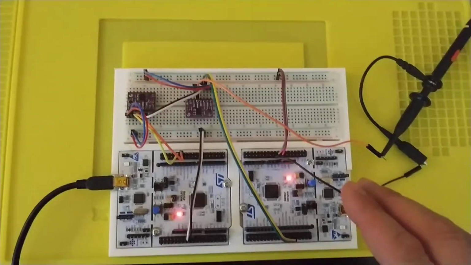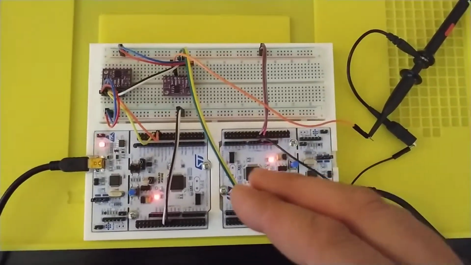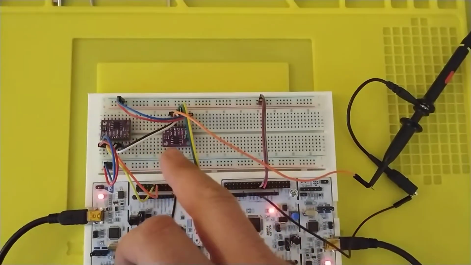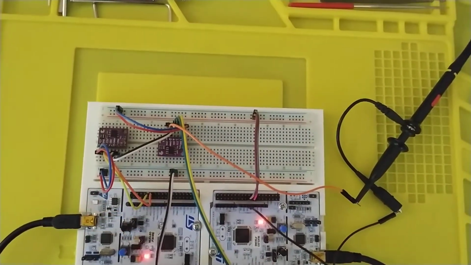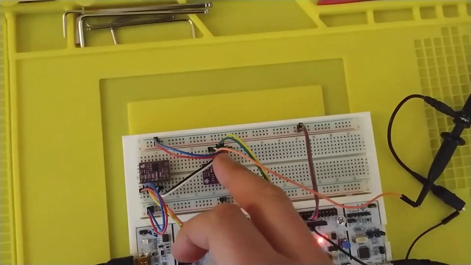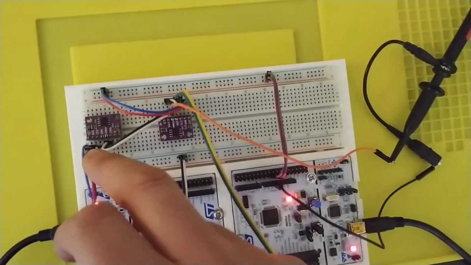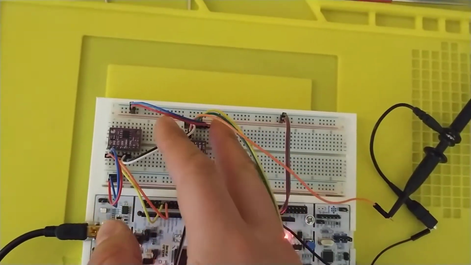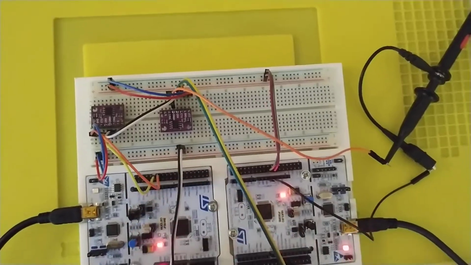Our Nucleo boards are connected. The STM32s on the Nucleo boards have CAN controllers, but you need CAN transceivers in order to send the signal. So we've got two boards connected to two transceivers, with CAN high and CAN low. Here's our CAN bus. The two transceivers are connected to each other on the CAN bus. So we have the setup.